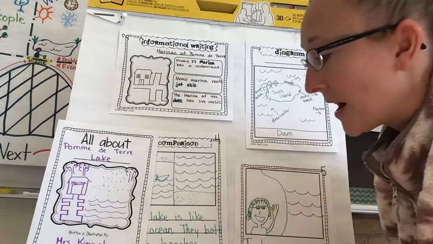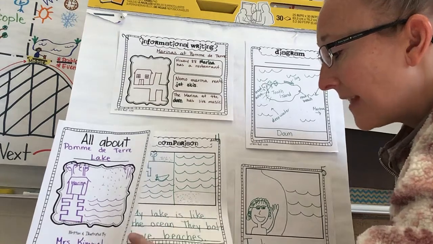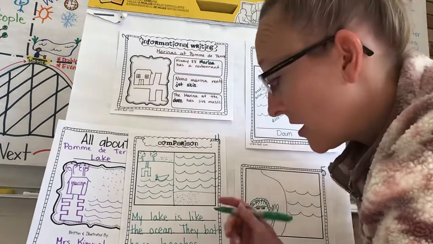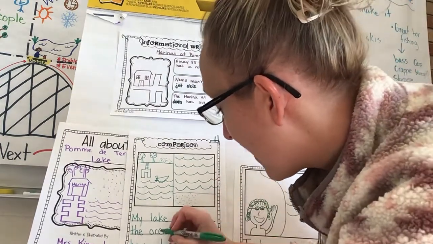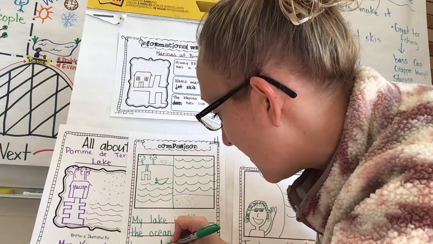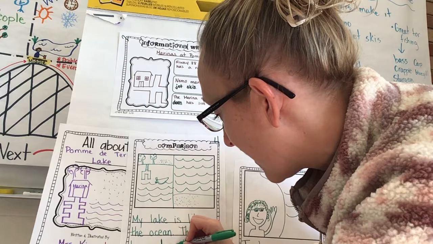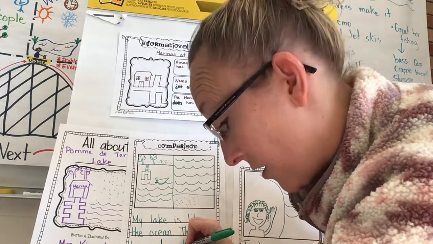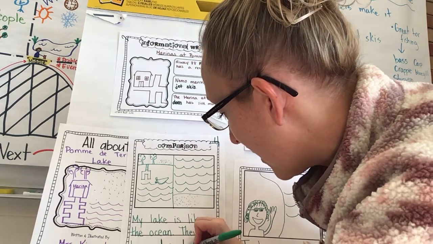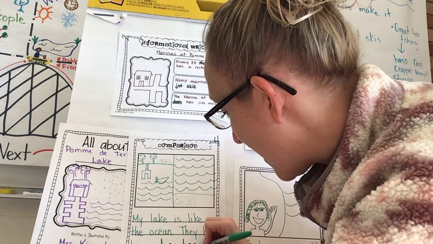Now I'm going to go over to my comparison page. I said the lake is like the ocean. I think we know most of these words here, but I'm just going to go ahead and pick the word beaches and make it a bold word just to make sure that the reader totally knows that word. And that will be 4 words. Okay? And remember, 3 is enough, but if you can do 4, that's better.